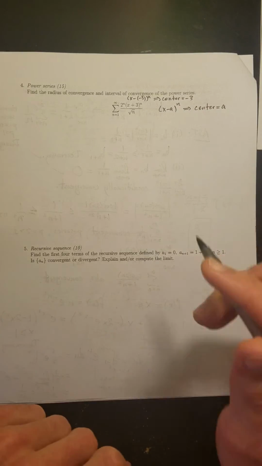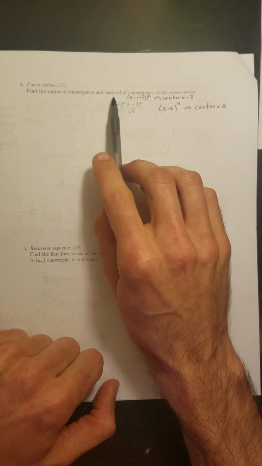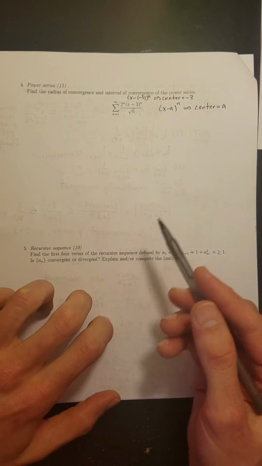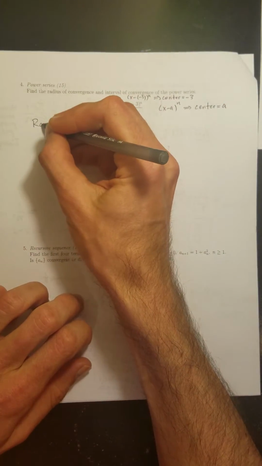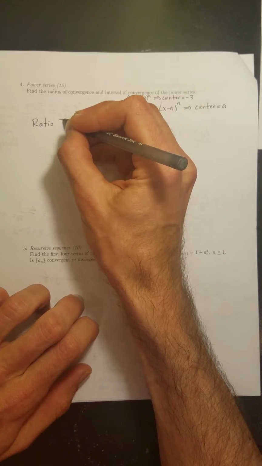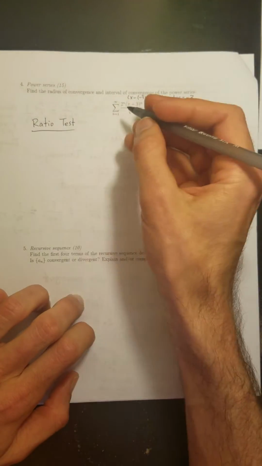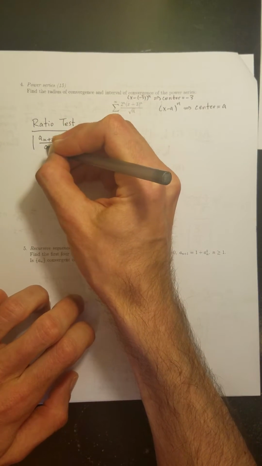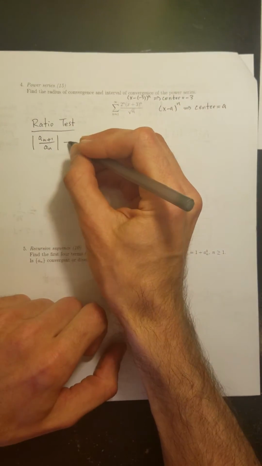Okay, so we know the center, and once we know the radius, we'll have a pretty good idea of the interval of convergence, and then we'll just need to check the endpoints to be 100% sure about that. So like I said, we're going to look at the ratio test to determine the radius of convergence. To do the ratio test, we look at the ratio of the n plus first term in the power series to the nth term in the power series.